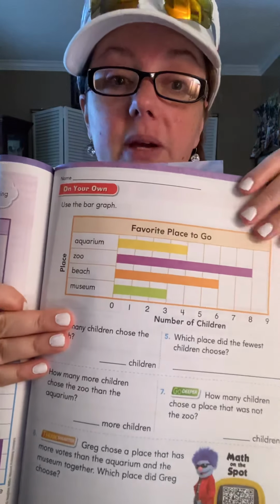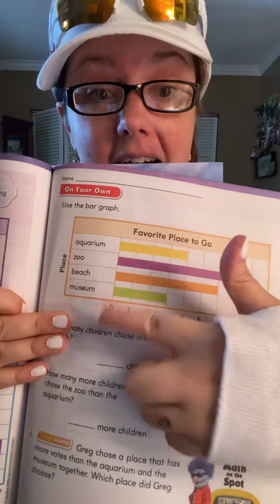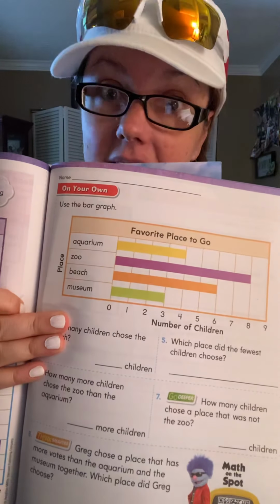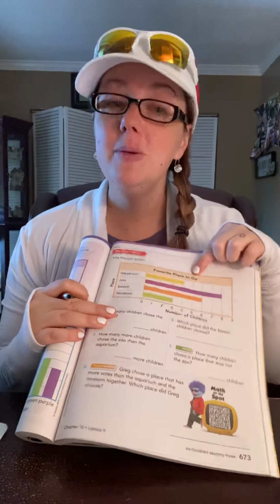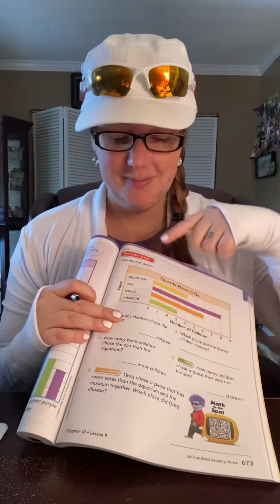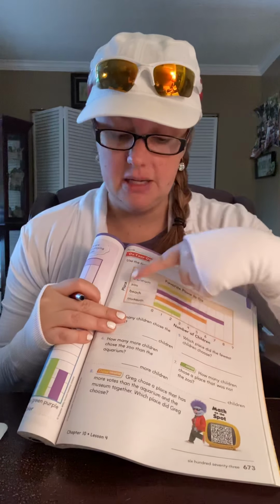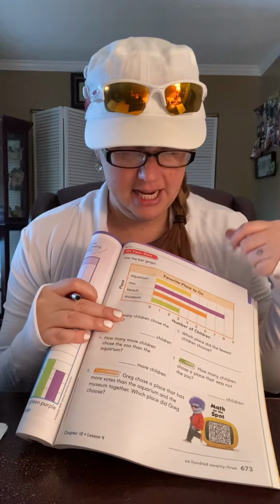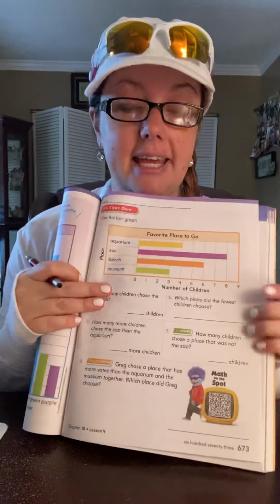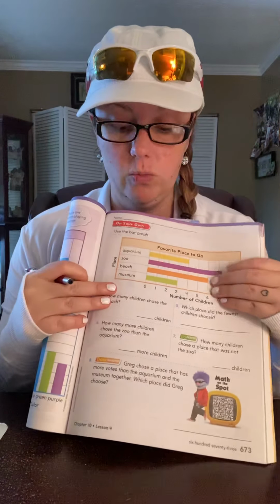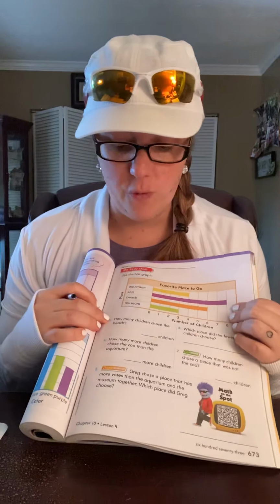Up here, I told you that we really have to pay attention to the title of the chart, what's on the side and what's on the bottom, so we can get a really good idea of what they're trying to tell us, okay? So this one looks like favorite places to go. We have the aquarium, zoo, beach, museum, so they told us what the place was. And down at the bottom, it says number of children. So it looks like these kiddos had to tell them what their favorite place to go was, okay? So let's look at number 4.